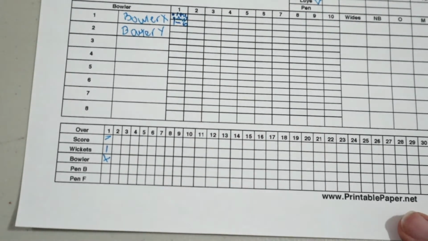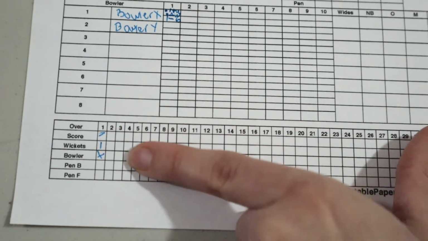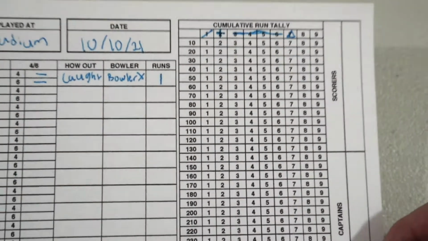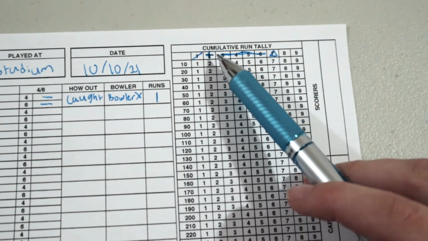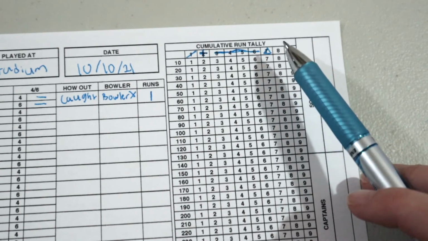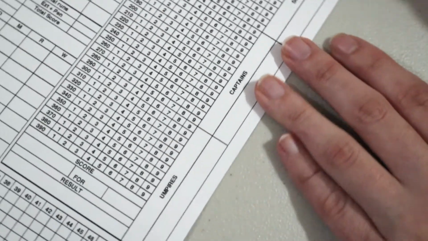And then on the bottom section, our over section down here, we put that the score was 7, wickets 1, and that it was bowler X who had the over. The final section was our cumulative run section for this. So we had the single run, the run caused by the wide ball, the 4, and then we had the bye.